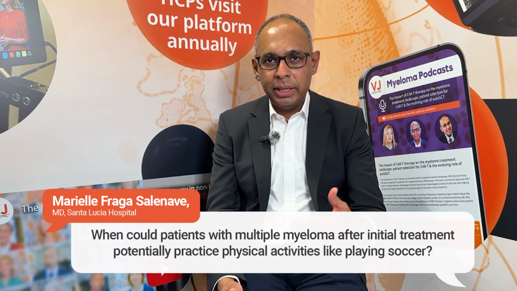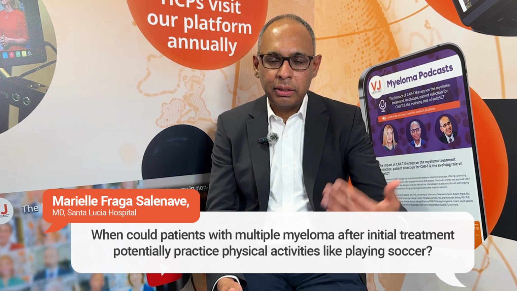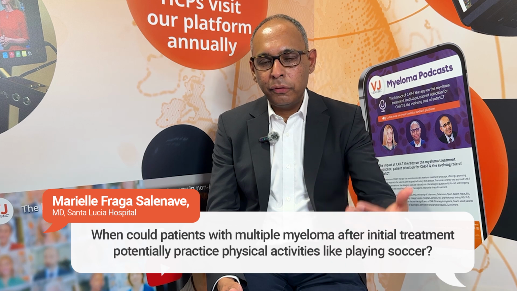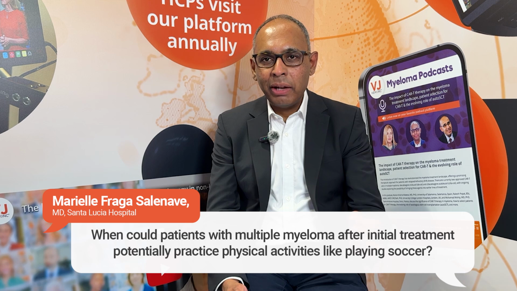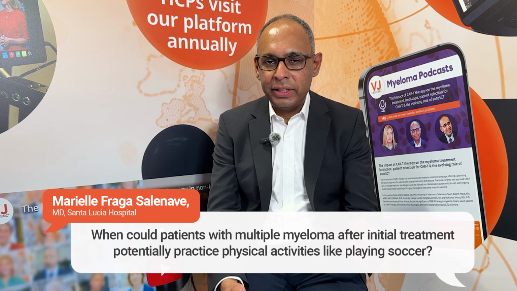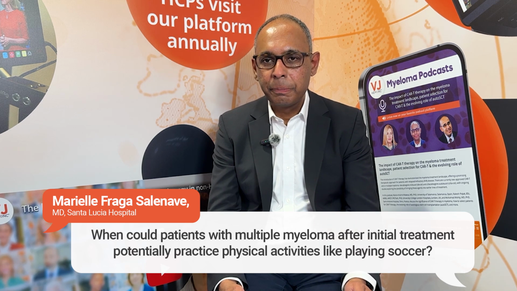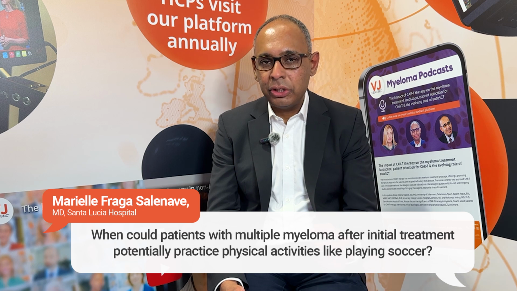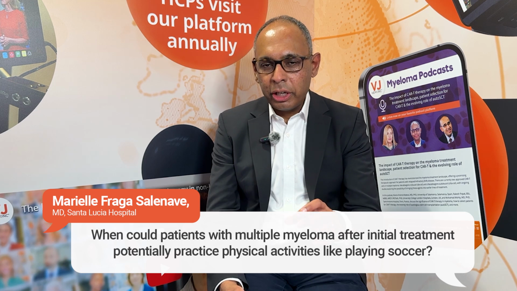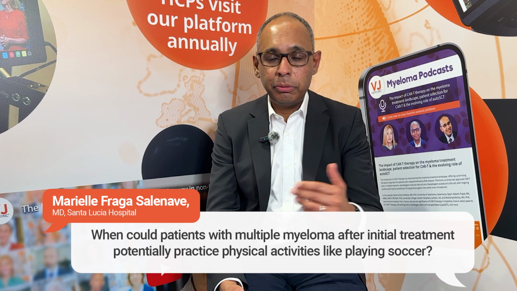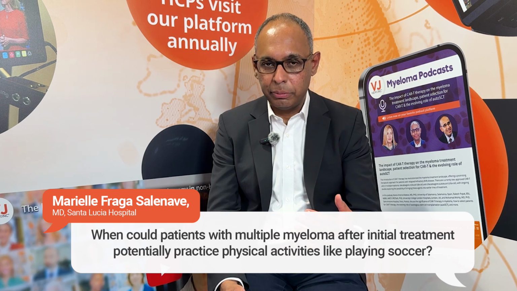So what you need to do is have your baseline CT scan, and then you perform a follow-up scan after you finish treatment. And then that will guide you as to what level of physical activity the patient can do. It is most likely that a patient could do something like soccer, because soccer is more of a low-impact activity. What you worry about more, particularly with people with spinal disease, is twisting movements.